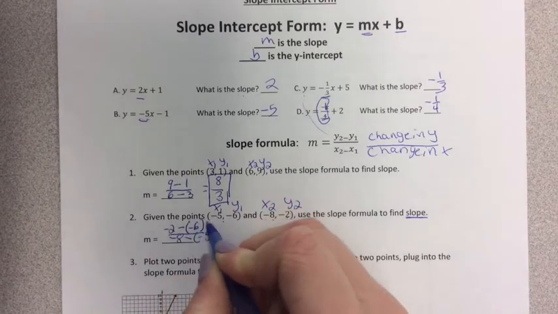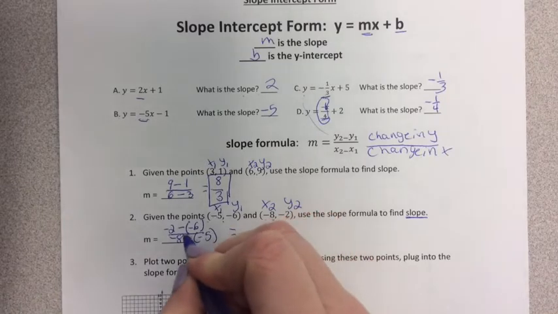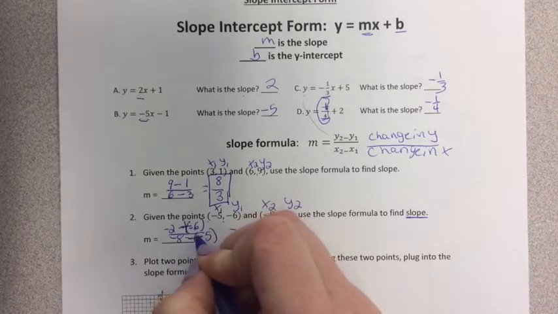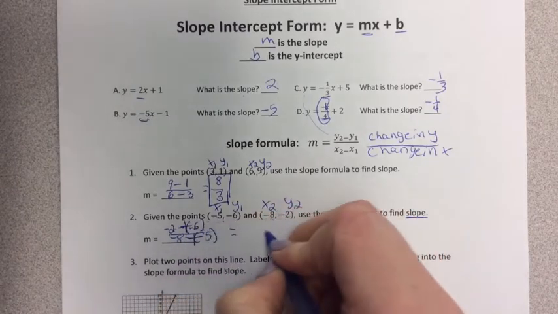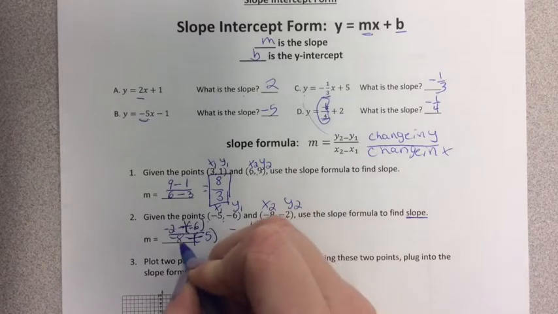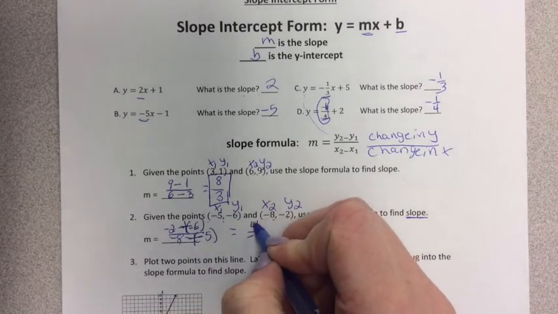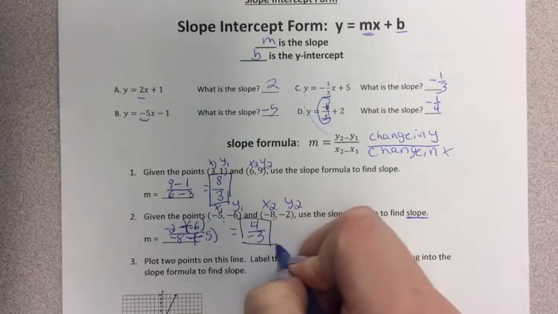The reason I put these in parentheses is so that I don't mess up on my negatives. I know that 2 negatives make a positive. So now I have -2 plus 6, which is 4, and -8 plus 5, which is -3. 4 divided by -3 is just -4/3.